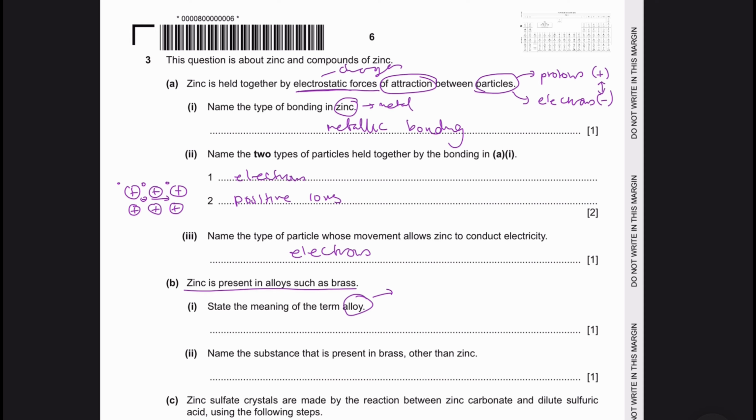An alloy, we've got to write down, is a mixture. That just means it's not chemically bonded. So that means the zinc is not chemically bonded within the brass. It is just physically bonded, which just means mixed together, smushed together until it made a mass.